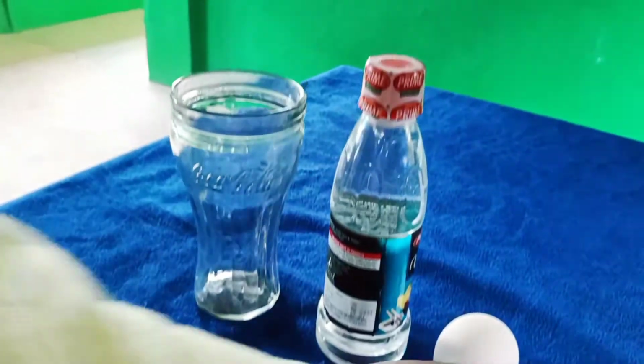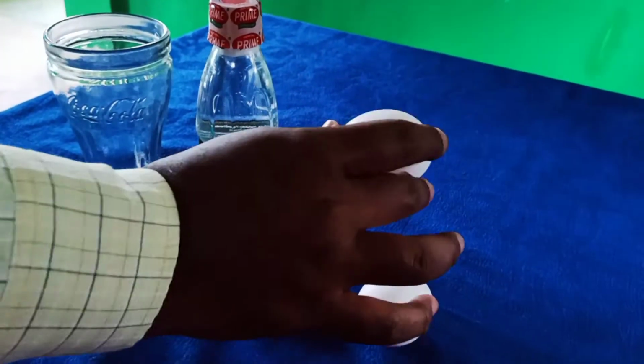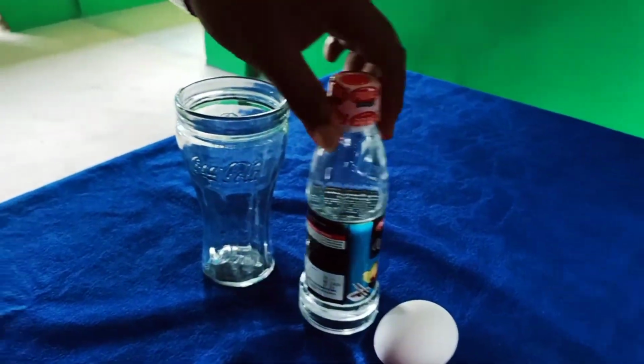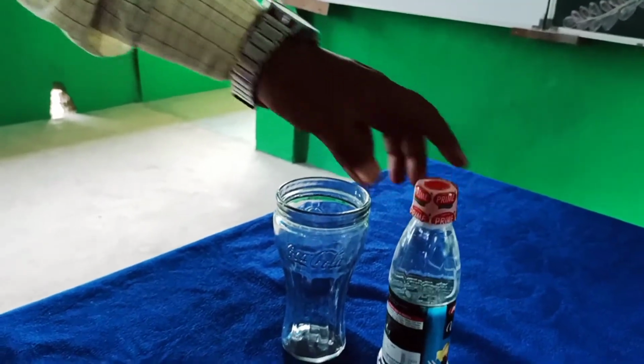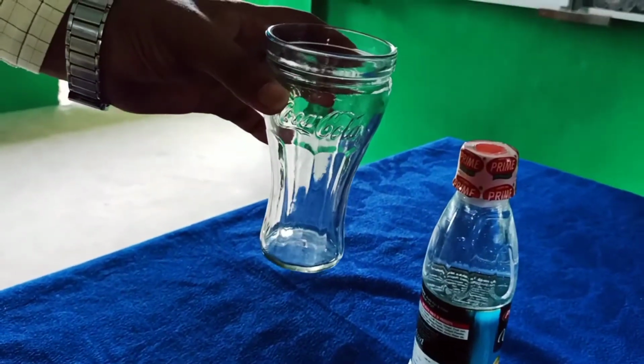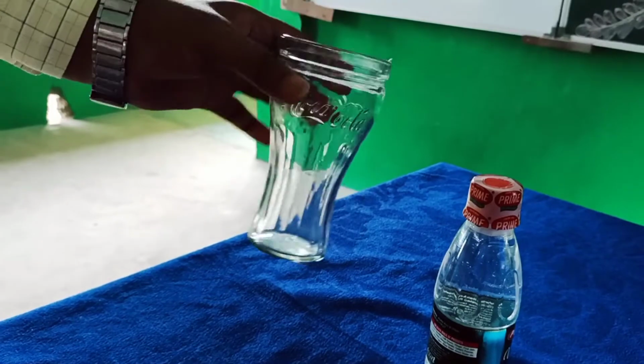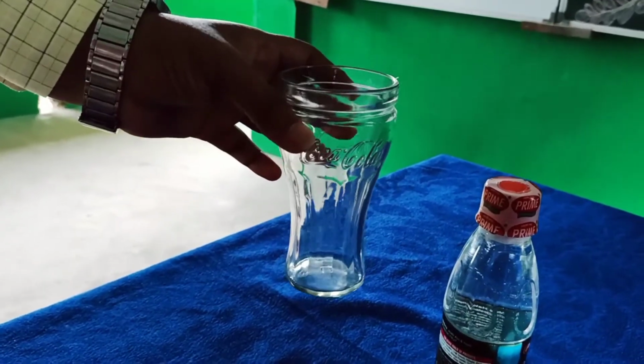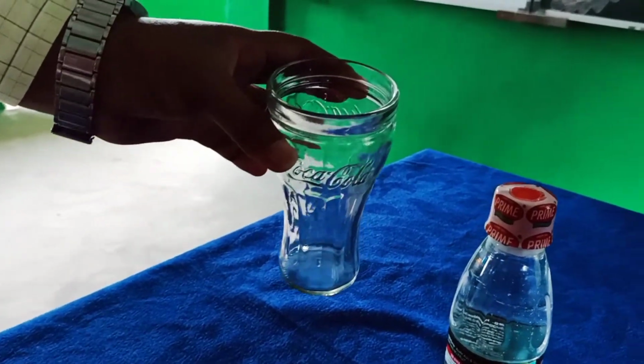The first item is we need 2 eggs. The second item is we need a bottle of vinegar. And the third item is we need a container. It can be a glass container. We are taking a glass container because it will be visible properly.